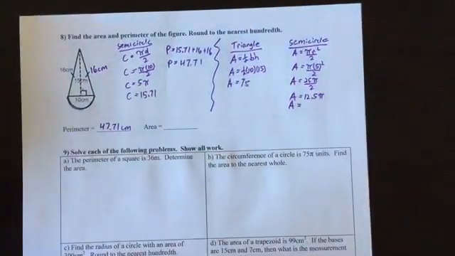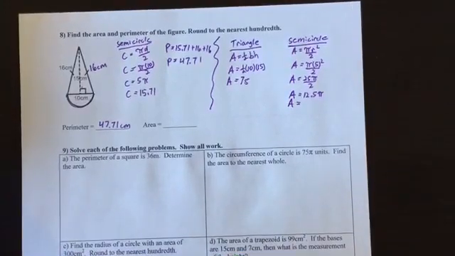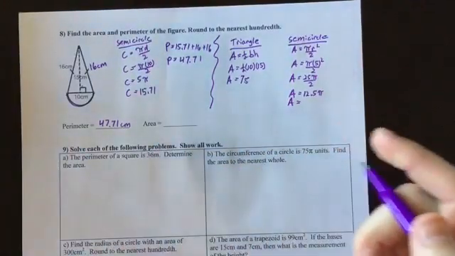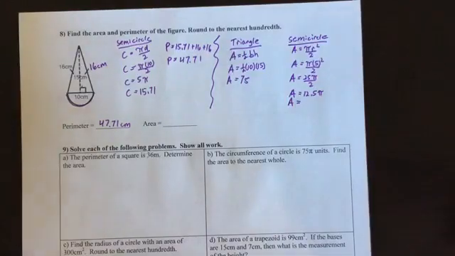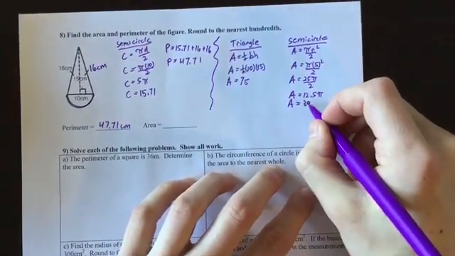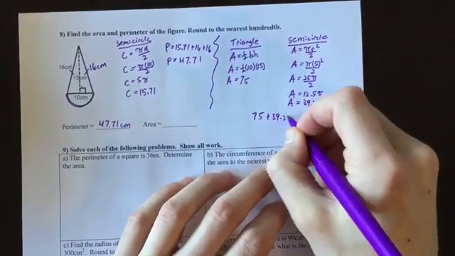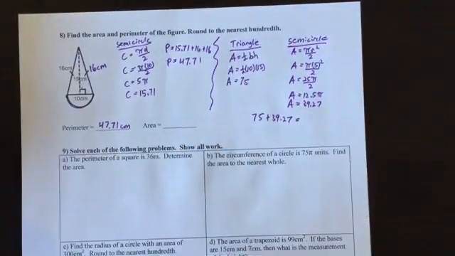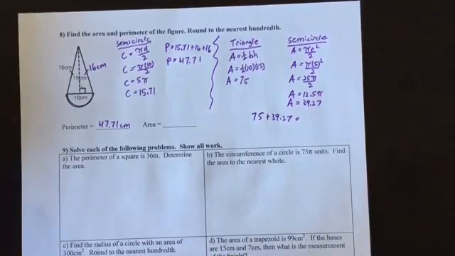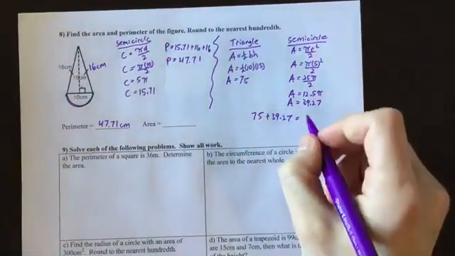Let's multiply by pi and round to the nearest hundredth. So it'll be 39.27. And then our total, 75 plus 39.27, is 114.27.